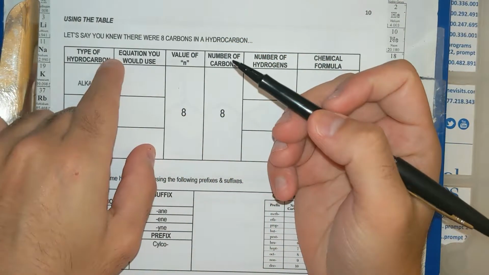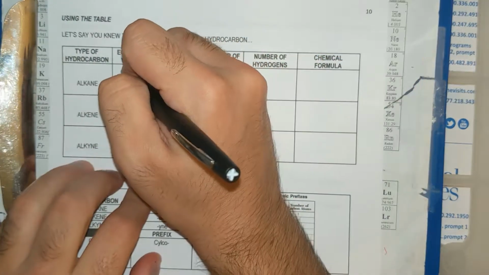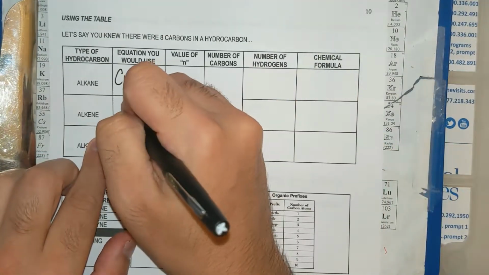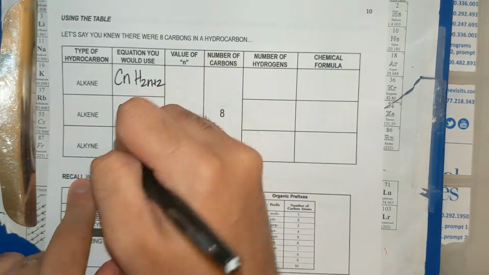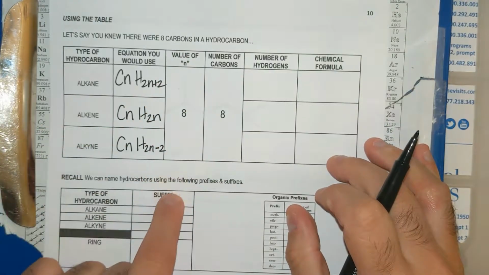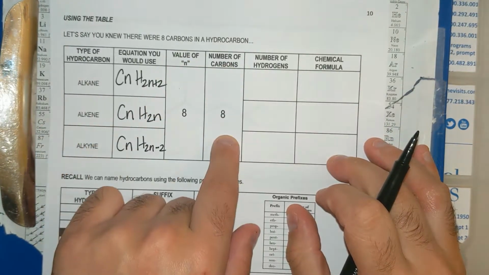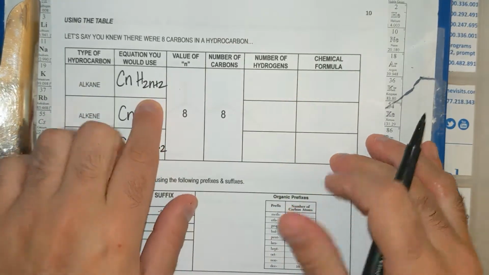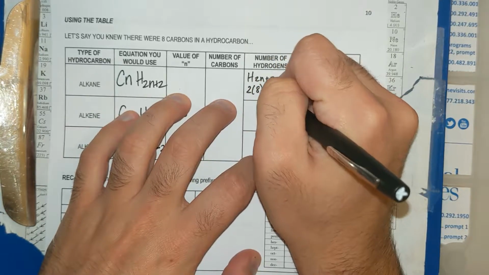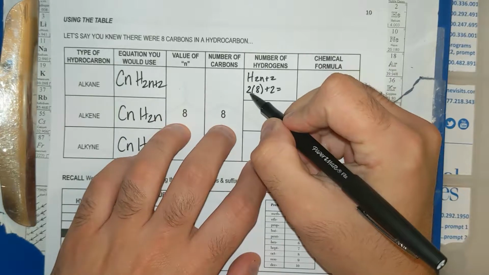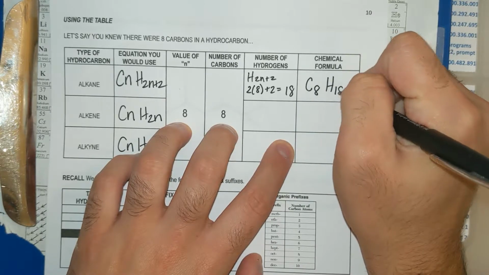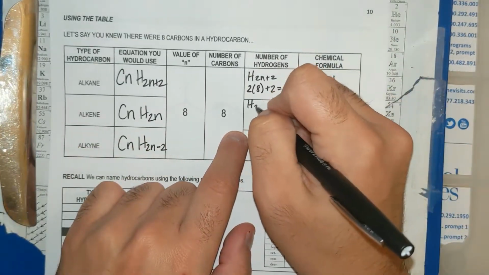So if I want to do alkanes, the equation I would use is CnH2n+2. For an alkene, it would be CnH2n. For an alkyne, CnH2n-2. And let's say my value of n was 8. That means I had 8 carbons. For an alkane, my number of hydrogens would be 2n plus 2, so 2 times 8 plus 2. 8 times 2 is 16, plus 2 is 18. So the formula would be C8H18.